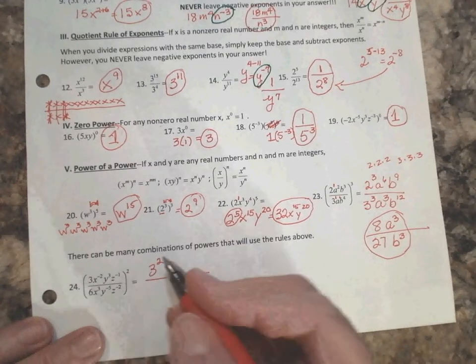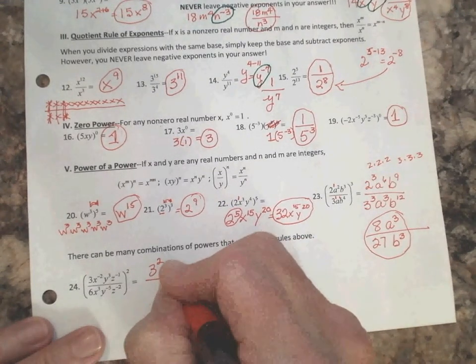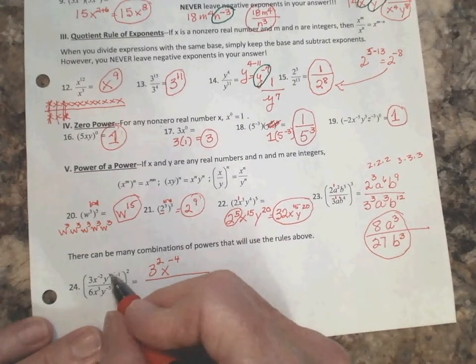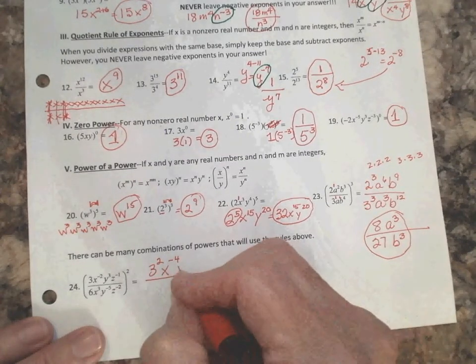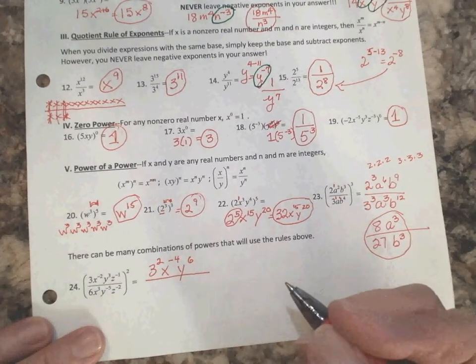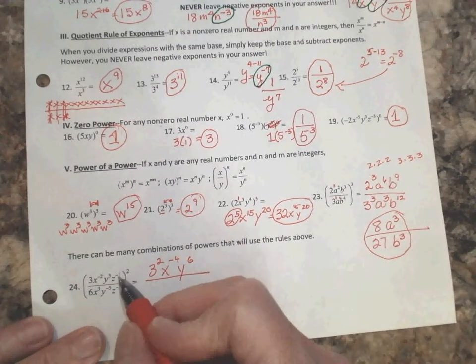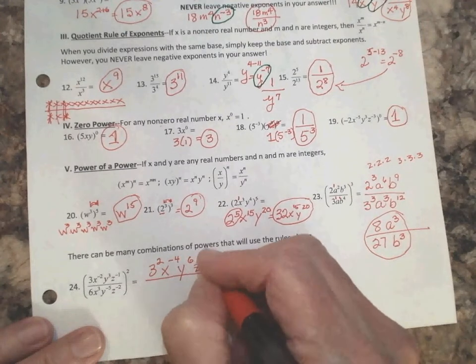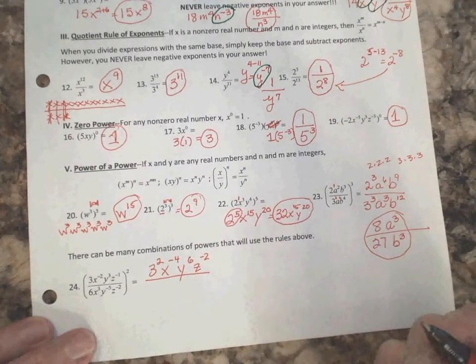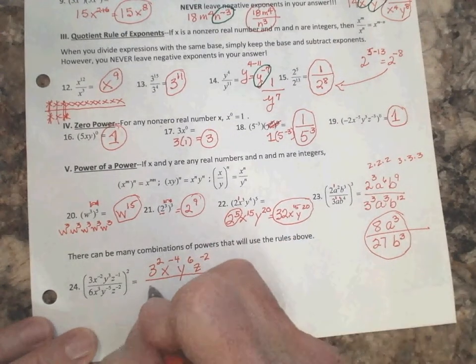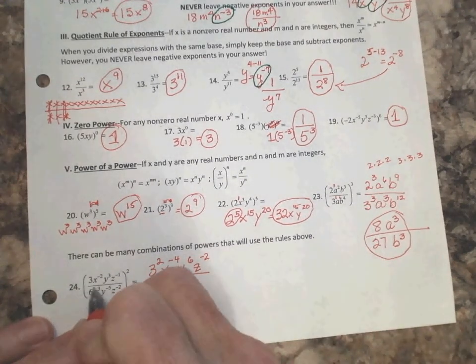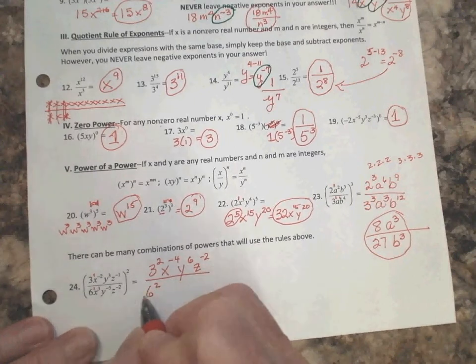Okay, then I'm going to go through the top. So multiply the powers. Negative 2 times 2 is going to be x to the negative 4. 3 times 2 will be y to the 6th. Negative 1 times 2 will be z to the negative 2. Then on the bottom, I'm going to have 6 to the second power.